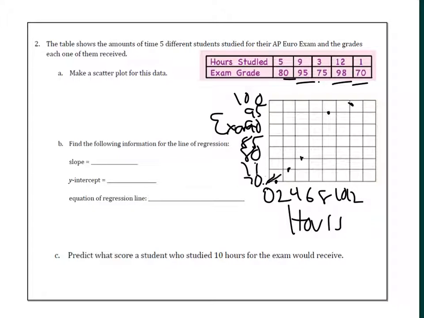I'm going to draw my line like so. And as I come down, at 0 hours I'm probably going to be in the neighborhood of 65.